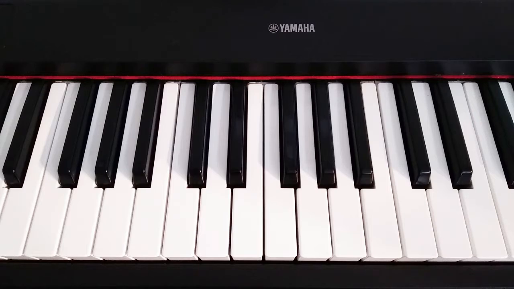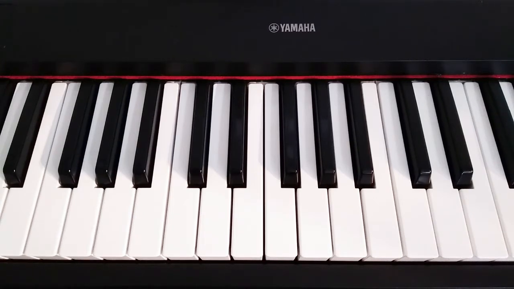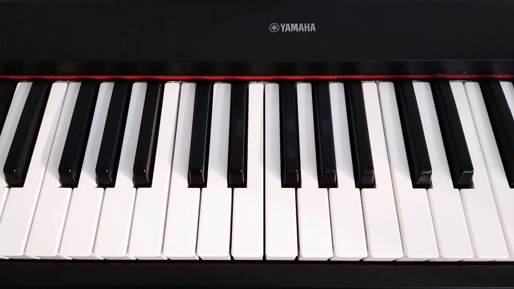Today I am going to show you the difference between a chord and a triad, okay? Now, a chord and a triad can be the exact same thing. However, when it comes to adding a fourth note to a chord, that is what makes it no longer a triad, okay? So I'm going to show you all that today.